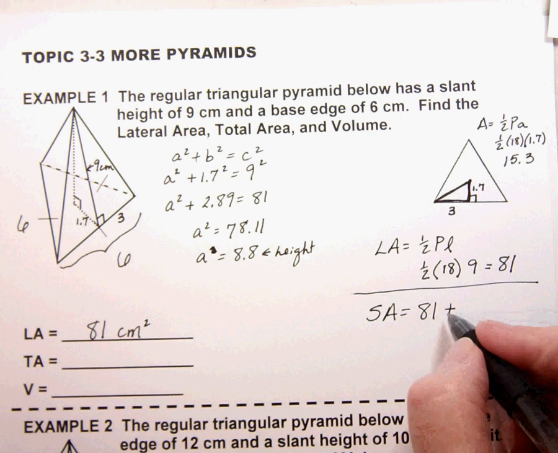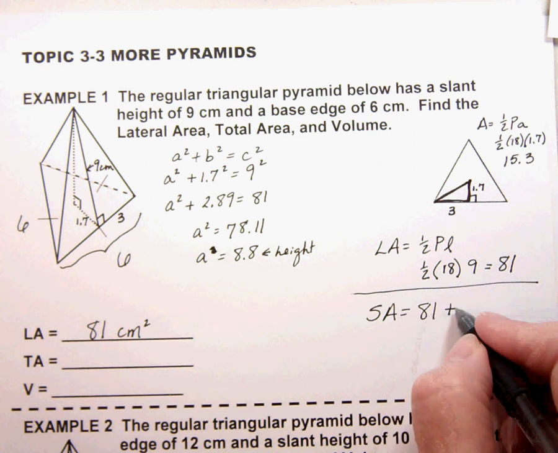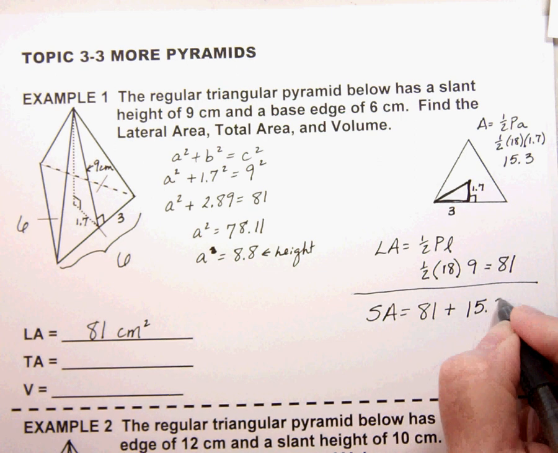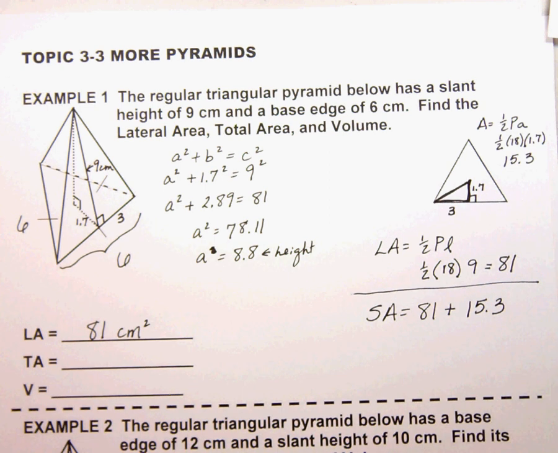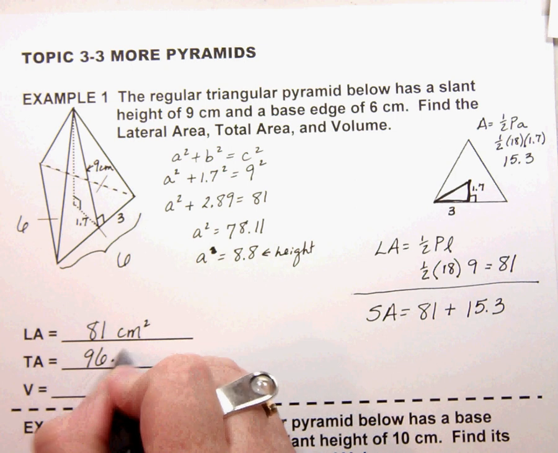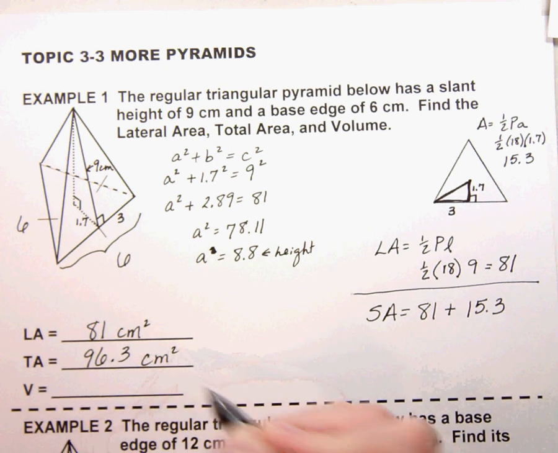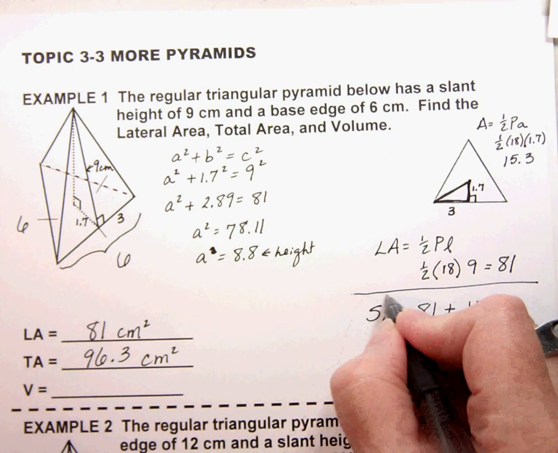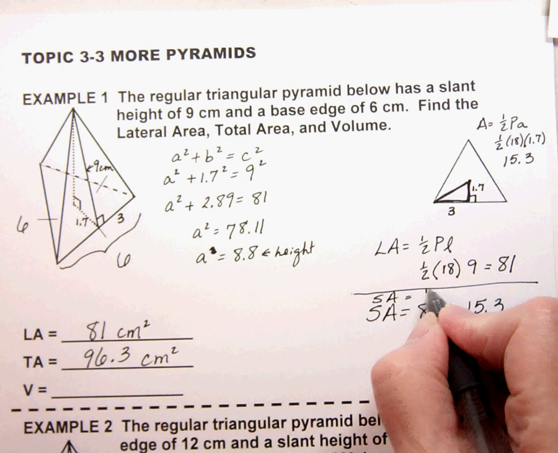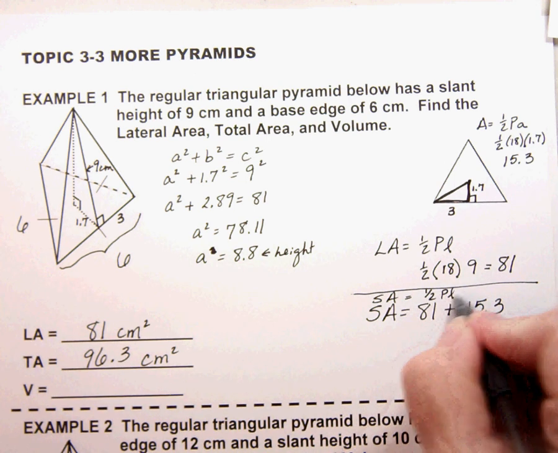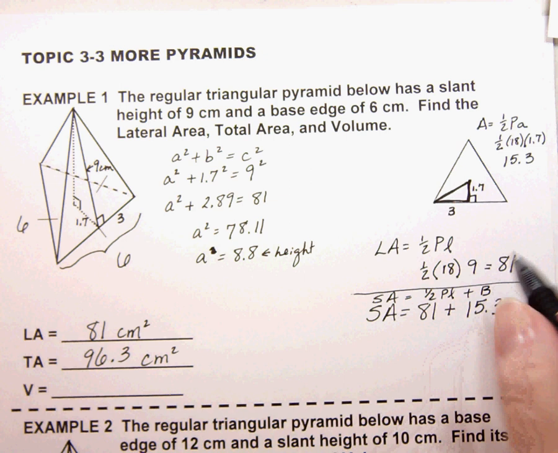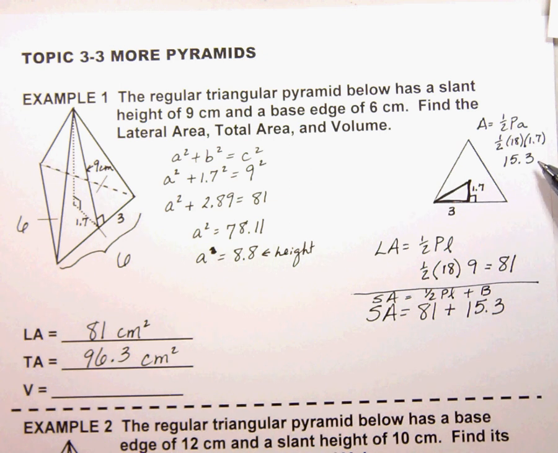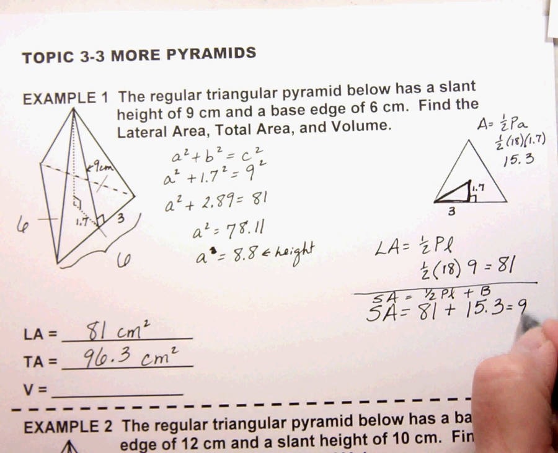So when you do total surface area, you do the lateral area plus the base area. So we're going to add 15.3 to 81. That's 96.3 square centimeters. Let me write that on here. I forgot to put the total surface area formula is 1/2 perimeter times slant height plus the area of the base. And I had to use the area of a regular polygon to get the base area on this one. So that's how I got 96.3.